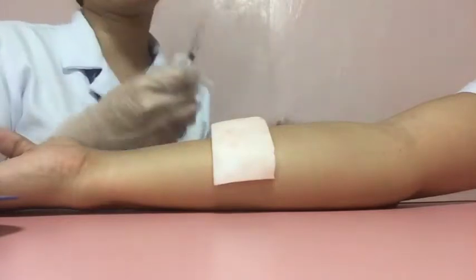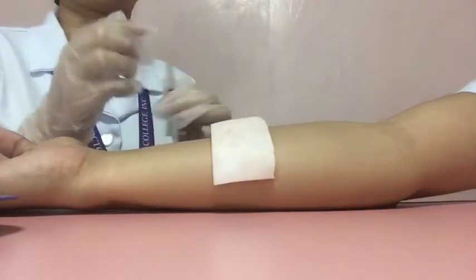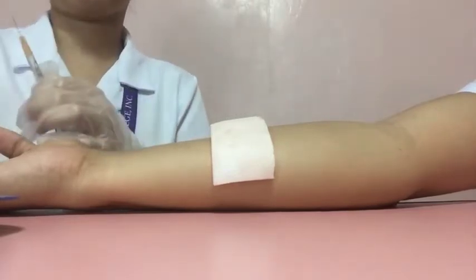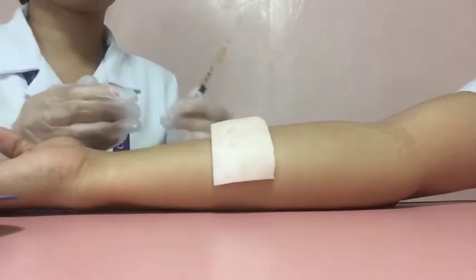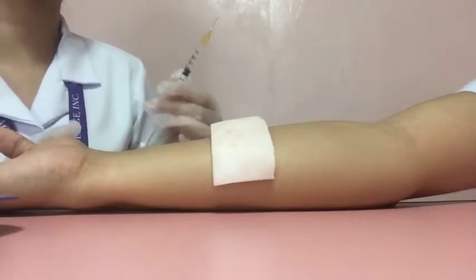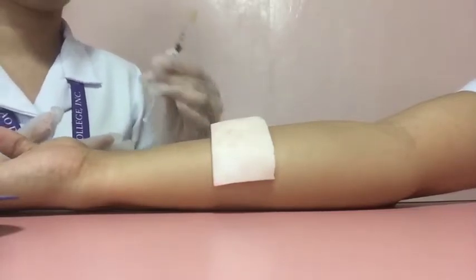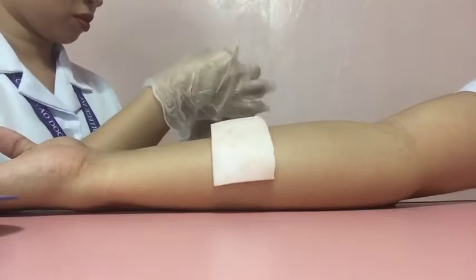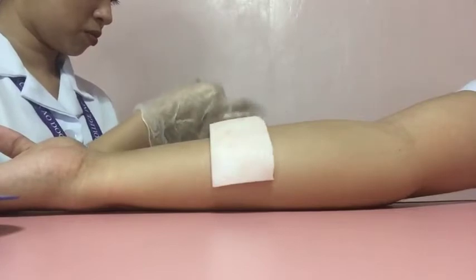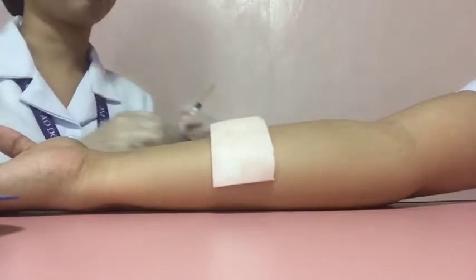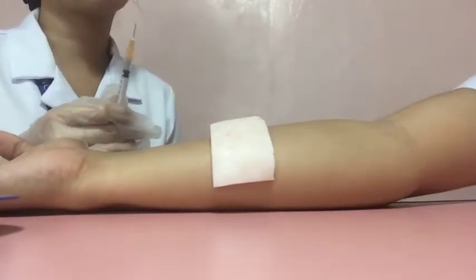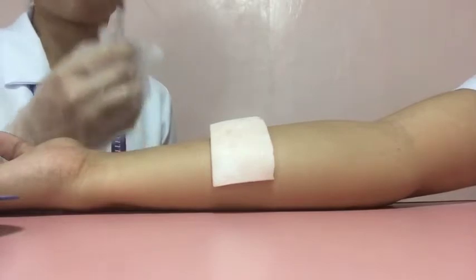So now prepare the syringe for injection. So remove the needle cap while waiting for the antiseptic to dry. Then expel any air bubbles from the syringe. So small bubbles that adhere to the plunger are of no consequence. Now grasp the syringe in your dominant hand close to the hub, holding it between the thumb and forefinger.